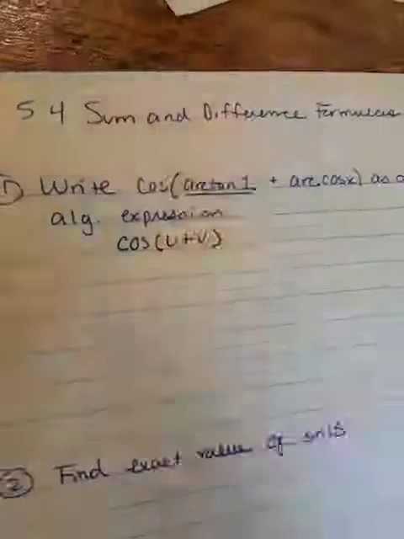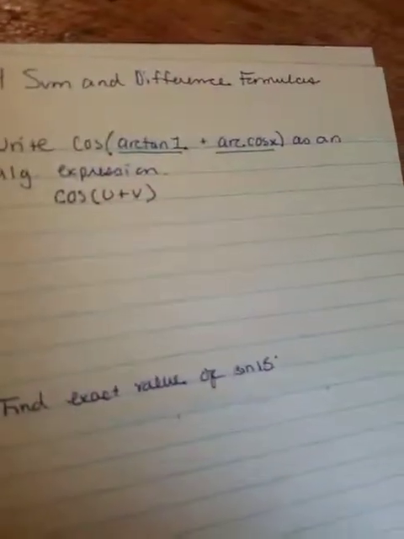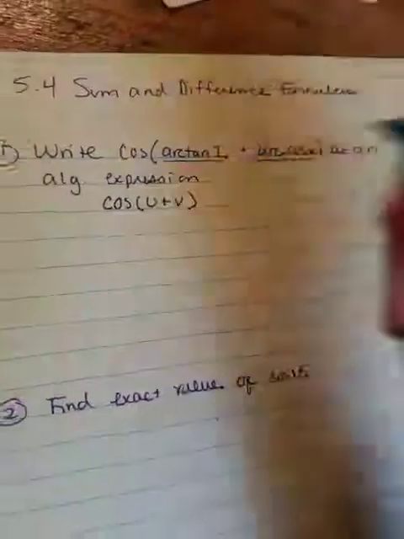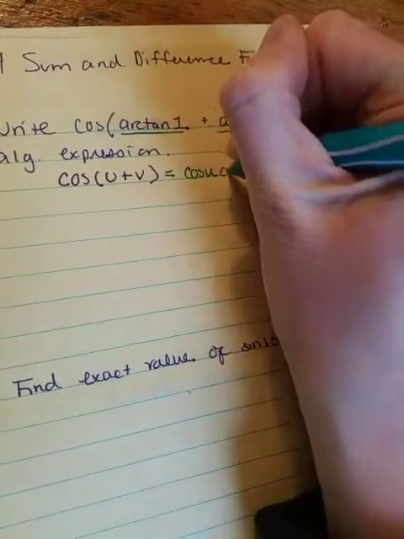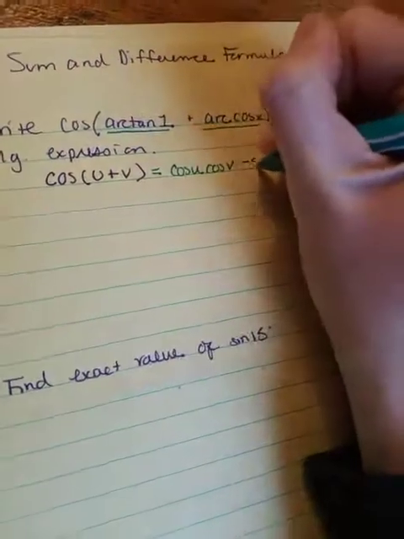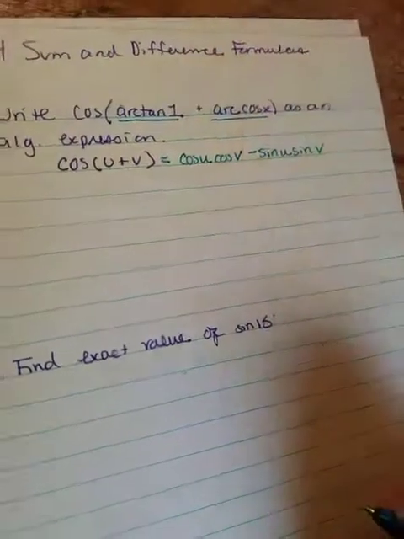All right, so back to my work here. So the cosine of u plus v, I'm letting u be my arctan of 1 and v be the arc cosine of x. All right, and remember the cosine of u plus v using your formula, it's the cosine of u cosine of v minus sine of u sine of v.